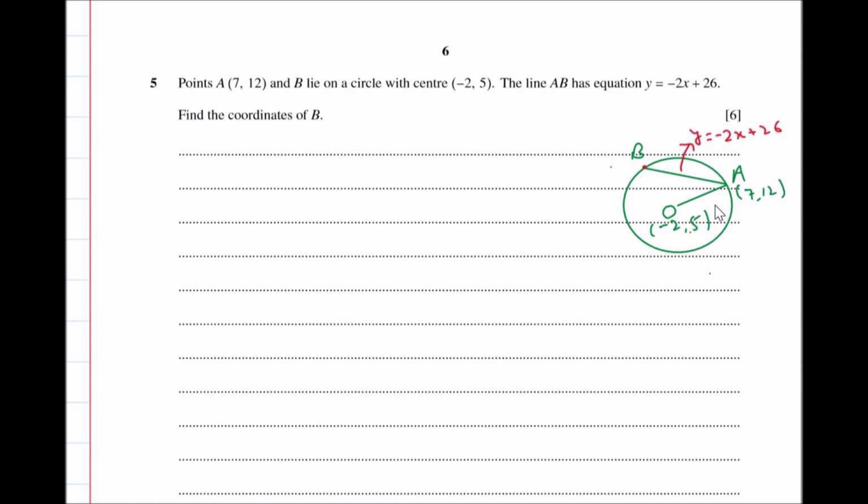So, we can use the distance formula here to find the radius. So, let's find R equal to the square root of (7 minus negative 2) whole square plus (12 minus 5) whole square.